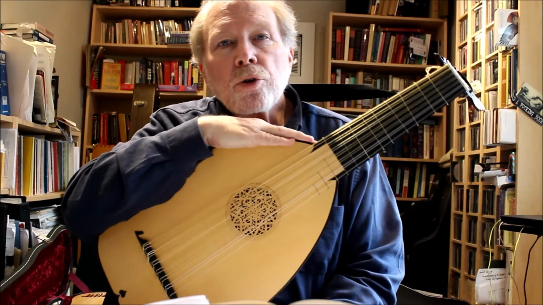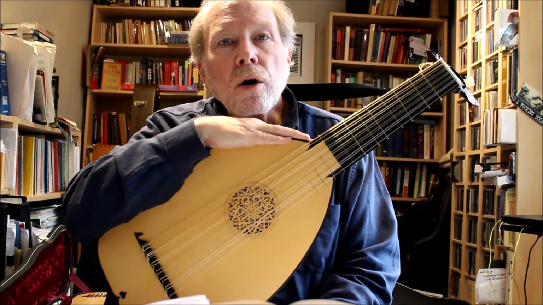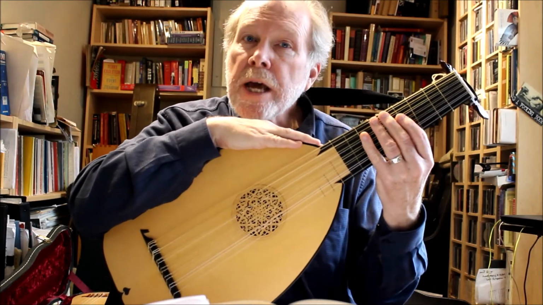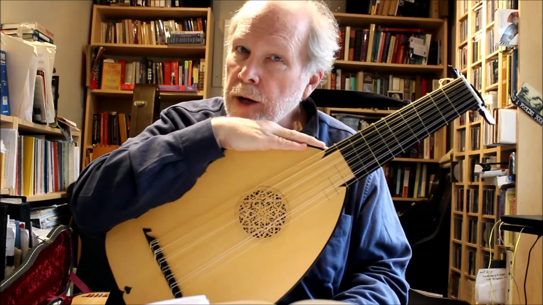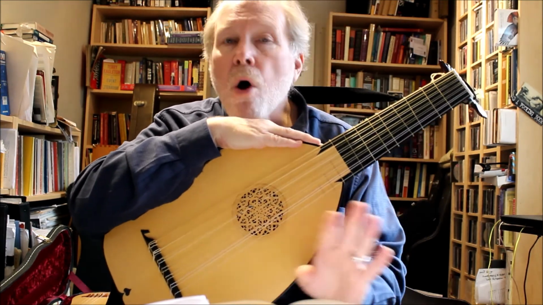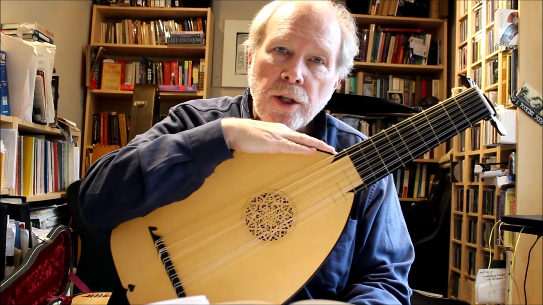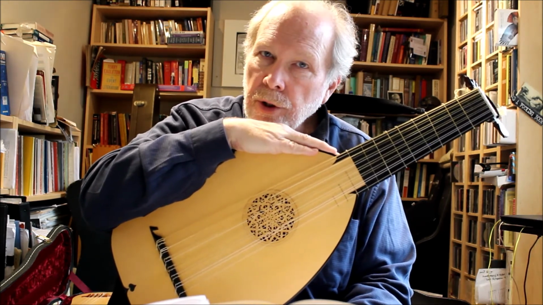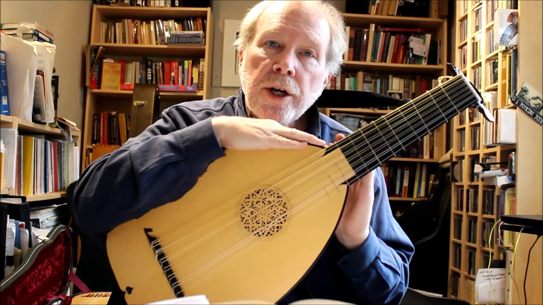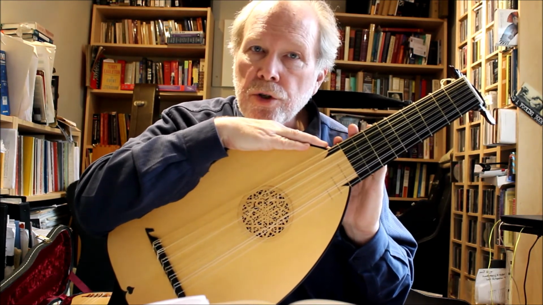Although the lute has certain parallels to the modern guitar, not only in the way that it's played, but in the fact that it was incredibly popular and used all over Europe in the Middle Ages and in the Renaissance, it was not a folk instrument. It was a very sophisticated instrument. You can see by the construction it's very sophisticated.